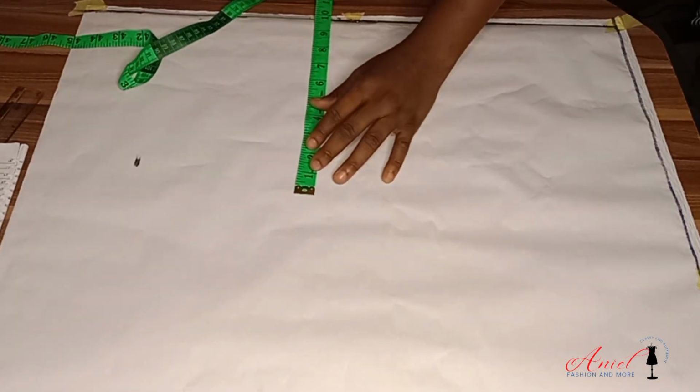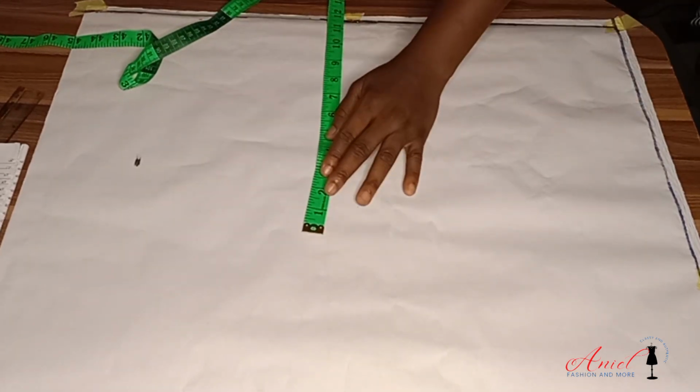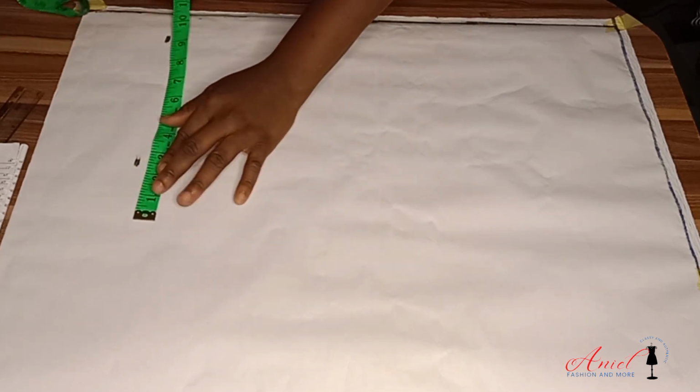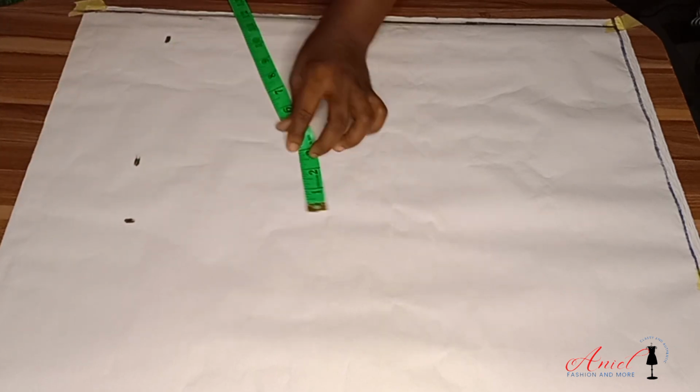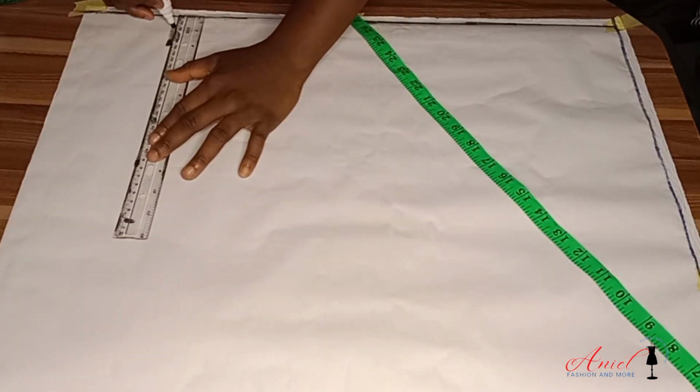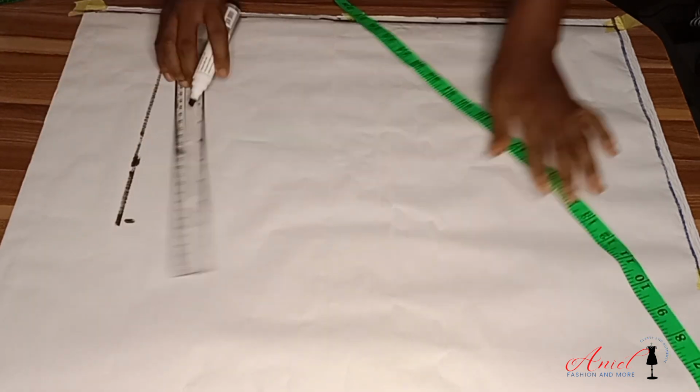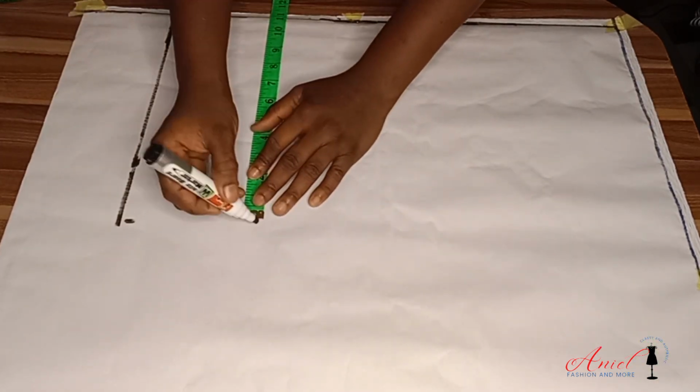For the front pattern, I'm going to create my workspace. If you have been watching my video, you know I love creating the workspace, so you can have an idea of whether the fabric or the pattern or the paper is going to be enough. So here I rule the length of the short. Your shorts can be of any length.